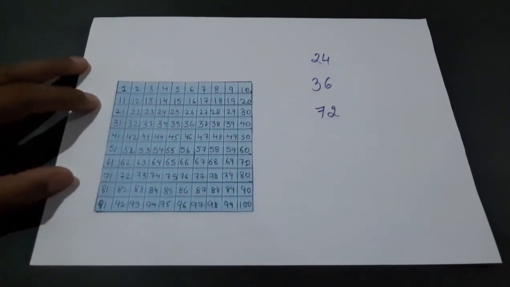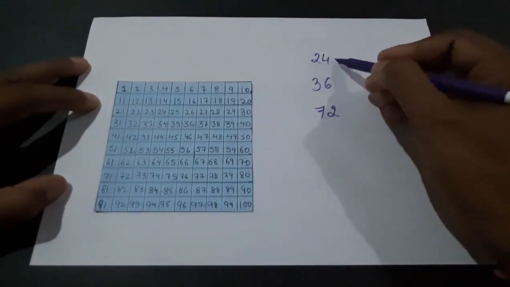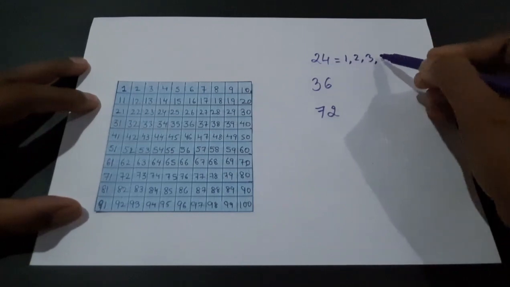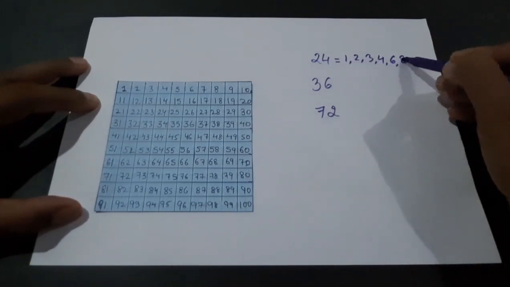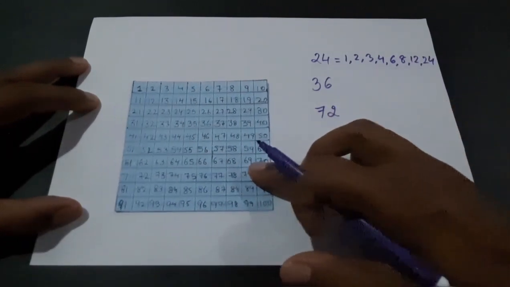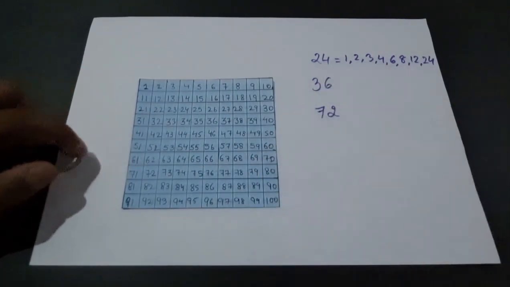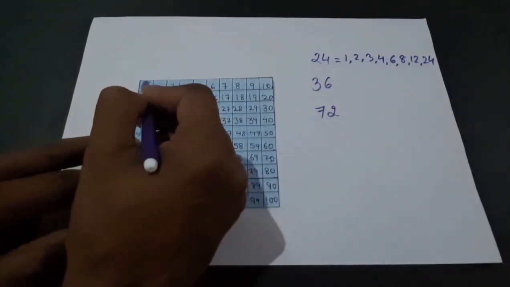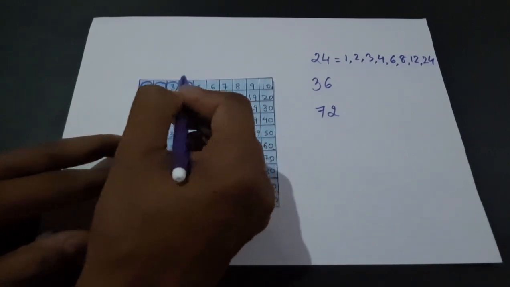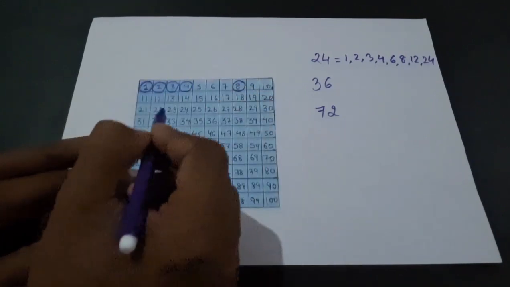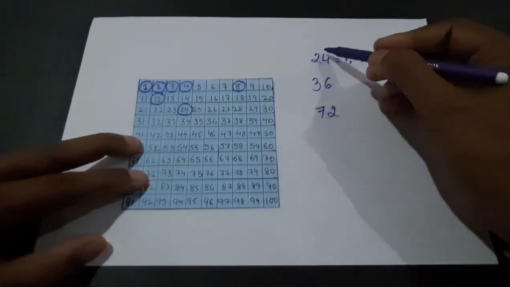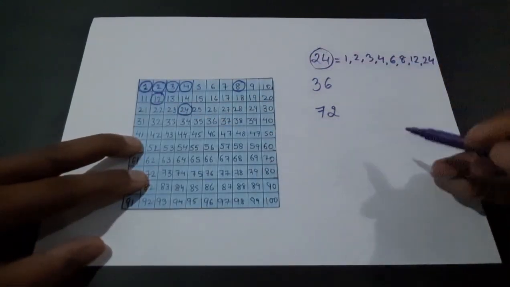Now 24 has factors 1, 2, 3, 4, 6, 8, 12 and 24. So these are the factors of 24. So what I'll be doing on this grid is I will be encircling all these numbers like 1, 2, 3, 4, 8 and then we have 12 and 24. So all the numbers which are put in circles represent the factors of 24.